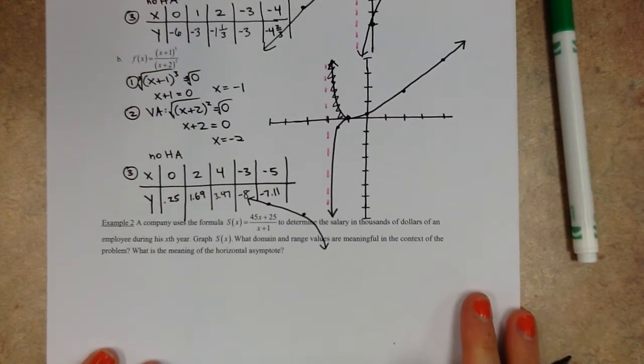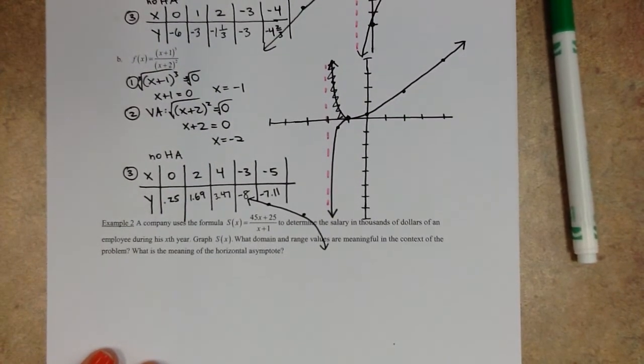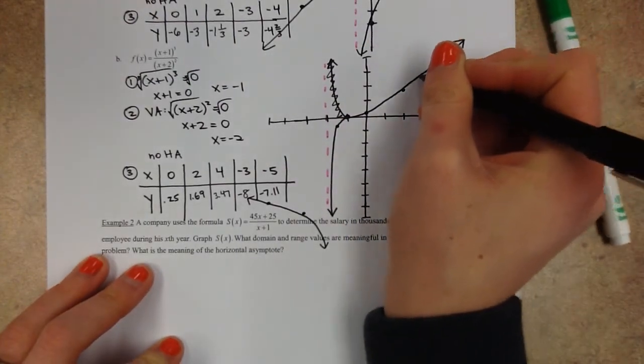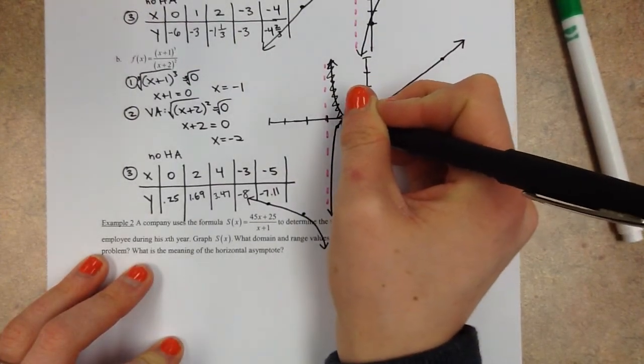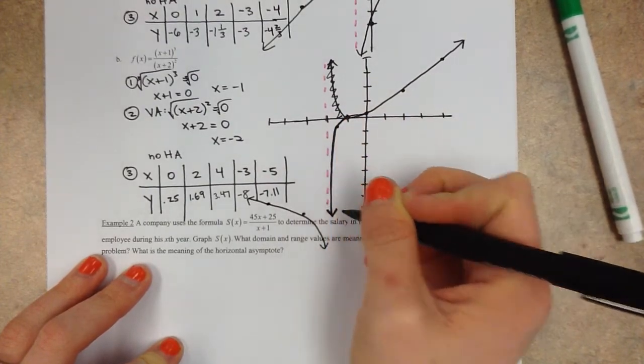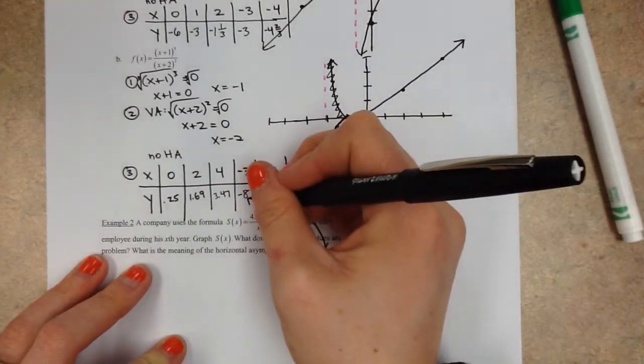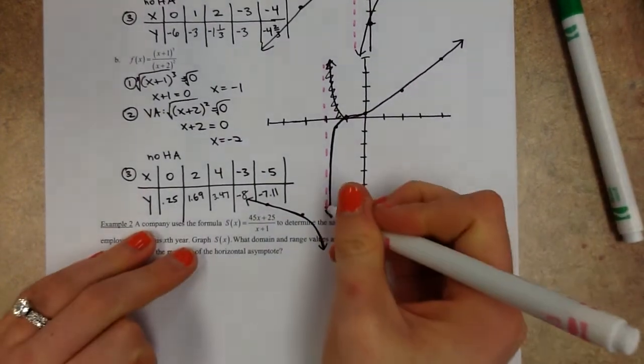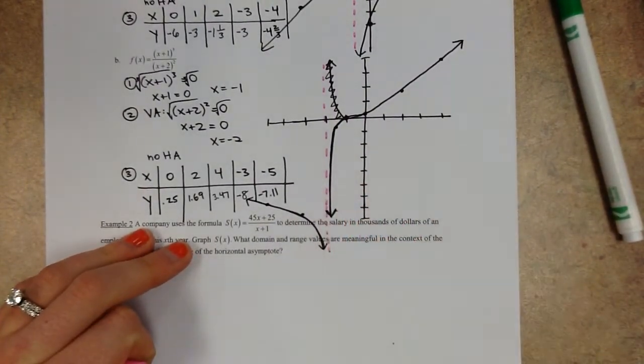So we'll see if I can maybe get, I don't know if I have whiteout or anything. Hopefully you guys are over it. So yeah, scratch that. So this kind of comes down here, curves around a little bit and goes this way, which is why it's very important to use a table to plug in a whole bunch of different values to determine. So I'm going to run my vertical asymptote down a little further.